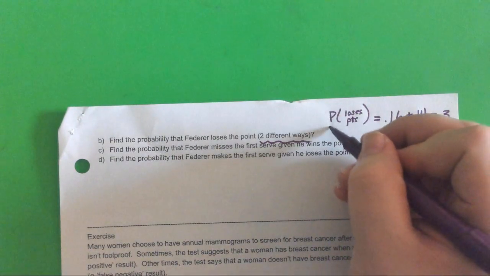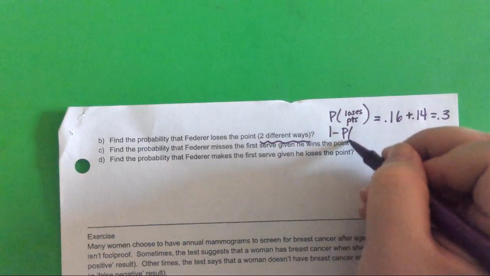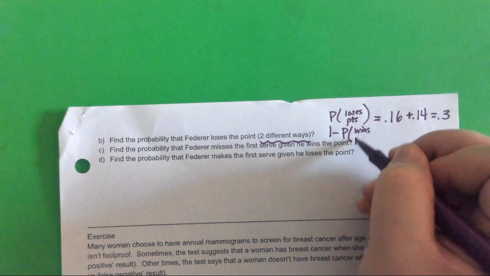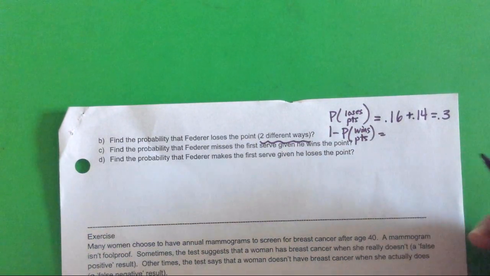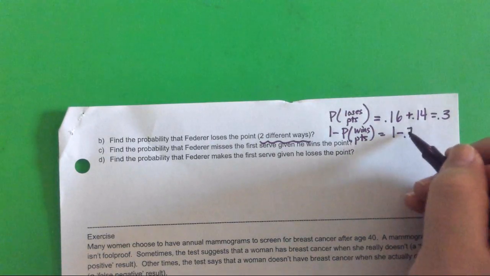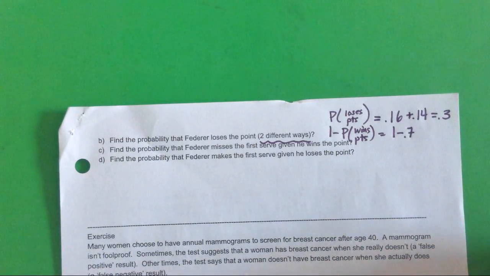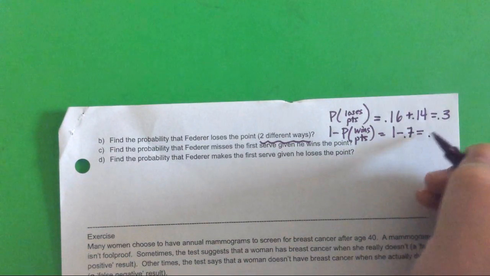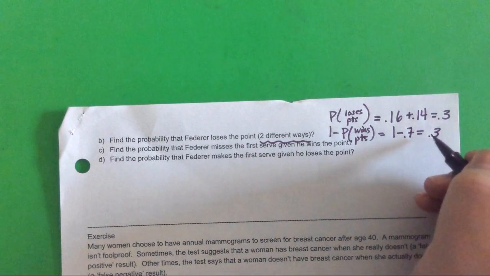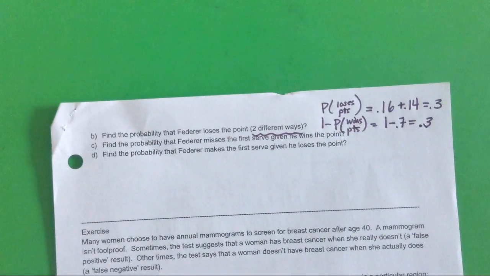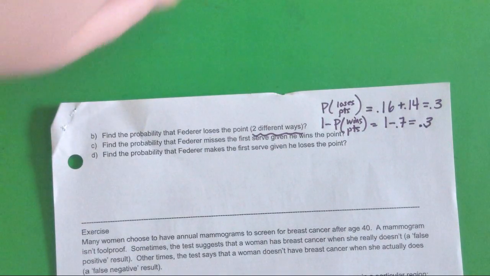Subtract the total of the points he wins from 1. So again, we could have just done the complement. We just found out 70% of the time he wins points. Then that automatically implied 30% of the time he loses points. So what Kenzie did earlier with the complement would also work out here. 1 minus 0.7 gives us the 0.3 as well.